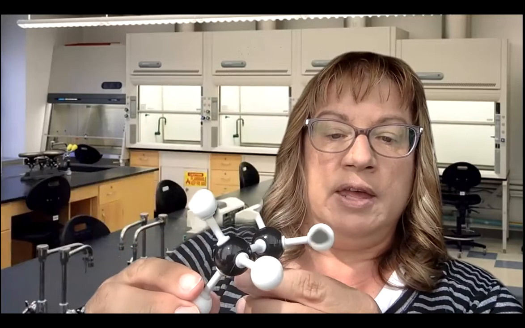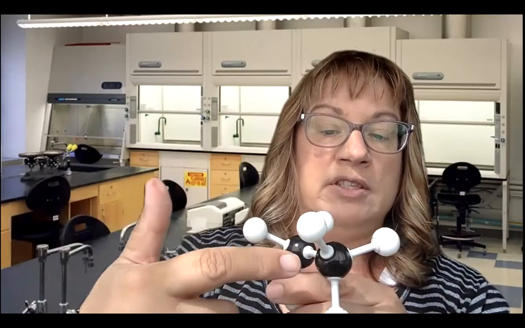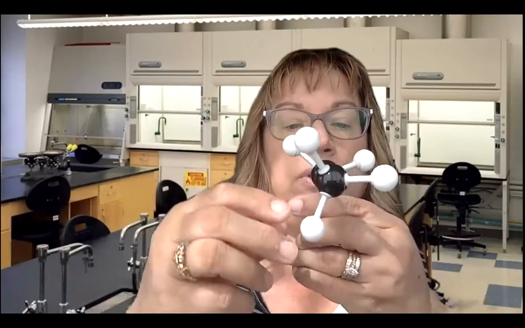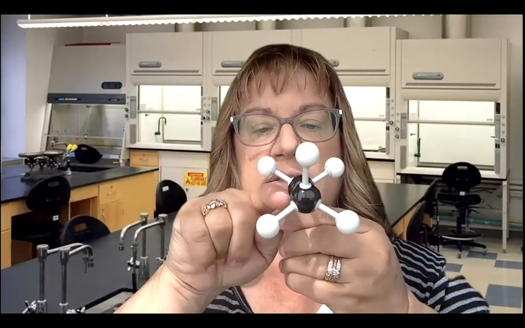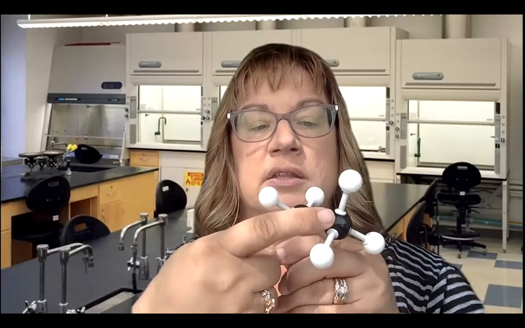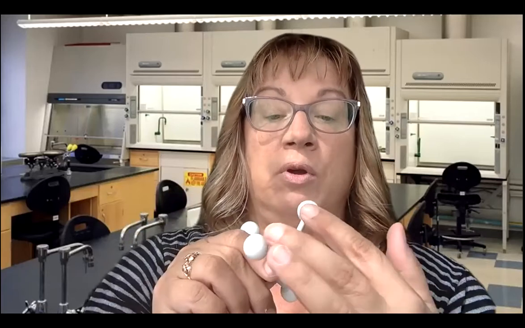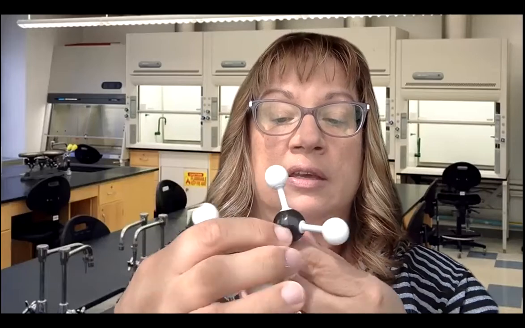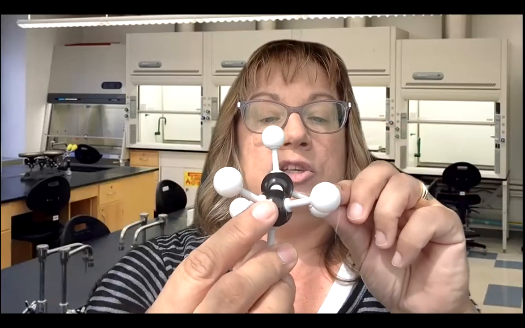I'm tilting it a little bit so that you're looking down this bond. To make the Newman projection, I'm going to look straight from carbon 1 to carbon 2. I usually put it where my front is staggered like this. Then notice this back bond: you're looking at the front bond right here, and the back bond can just rotate.